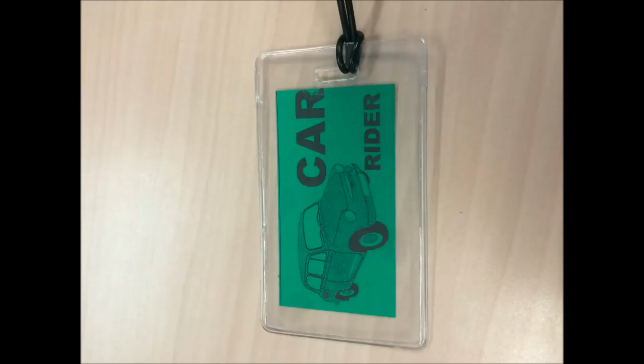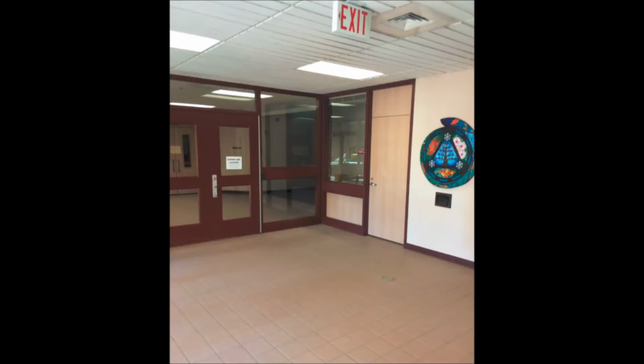For those parents who pick up their child after school, prior to your child going to school, you will need to attach a car rider tag to your child's book bag. You will need to be at the elementary no later than 3:20 and present ID to obtain your child. For those parents who pick up their child every day or multiple days a week, you may obtain an ID number so that you will not have to present ID.